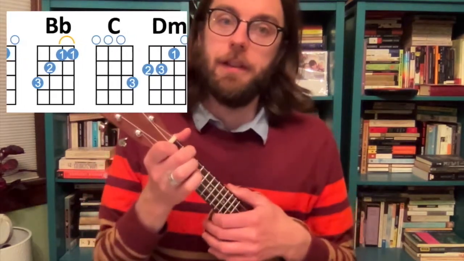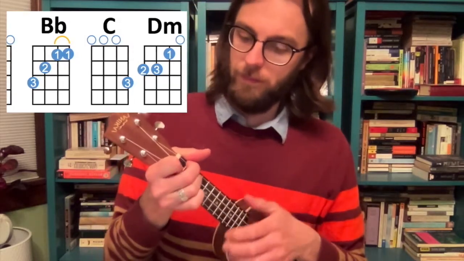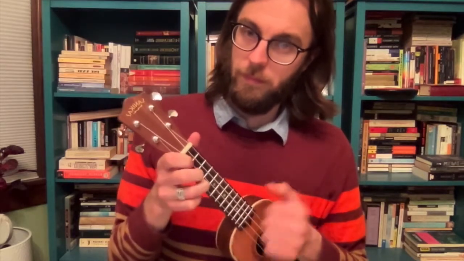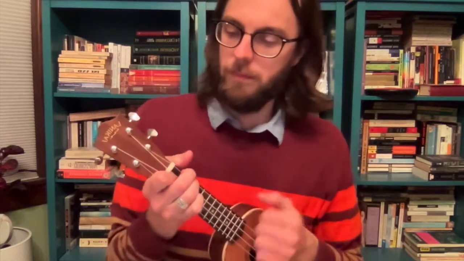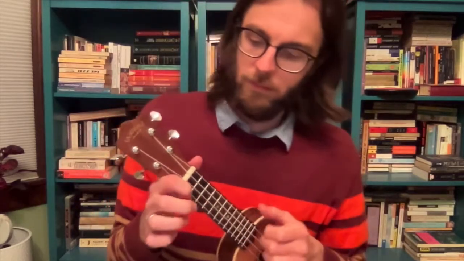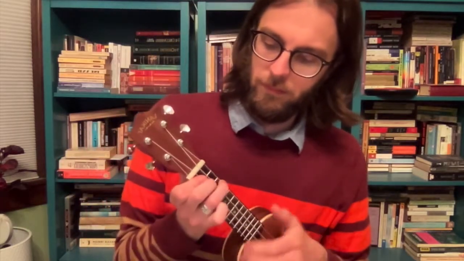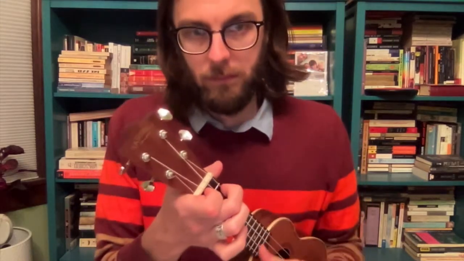So in the key of F, this chord progression will sound like this. Instantly brings you back to the 1950s.